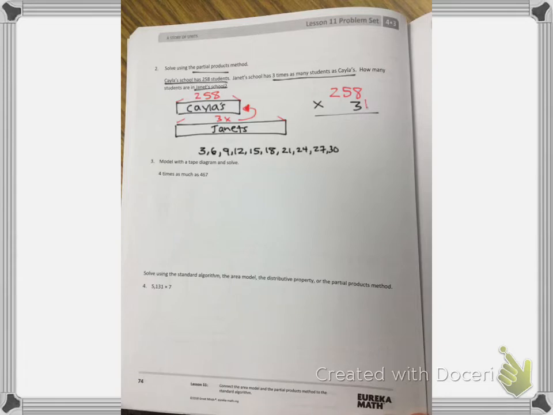So let's look at it. So 3 times 8. Well, it's 1, 2, 3, 4, 5, 6, 7, 8. Perfect, 24. So we're going to place 24 here. And that means it's 3 times 8. And then 3 times 5 I know is 15. I don't have to really look at my multiples for that one. 5, 10, 15.